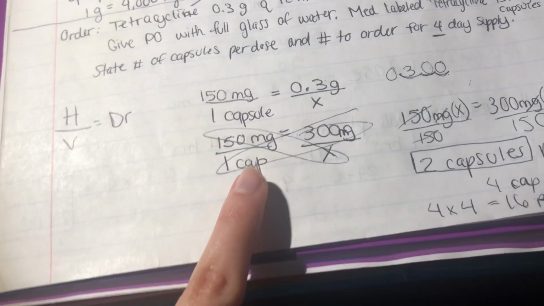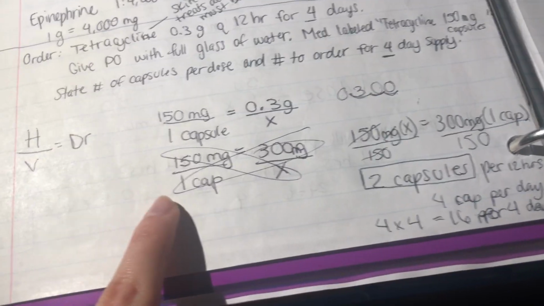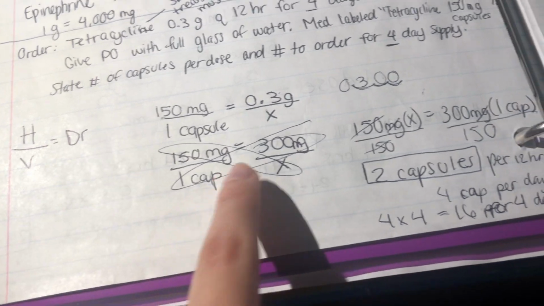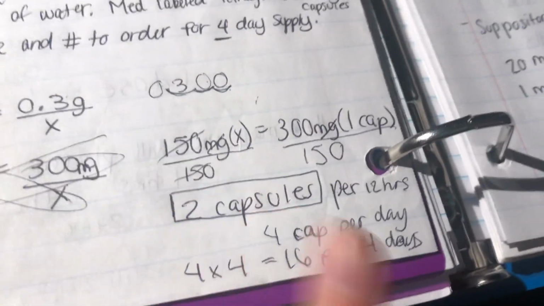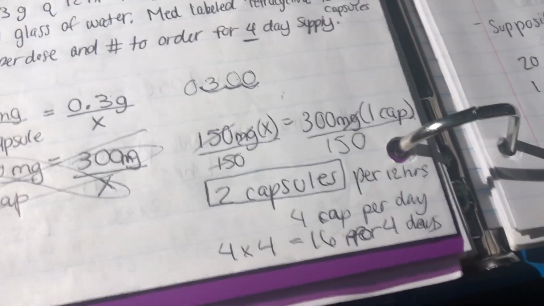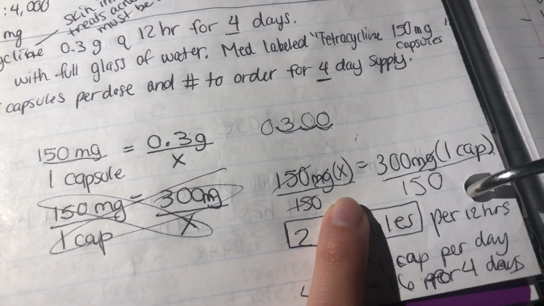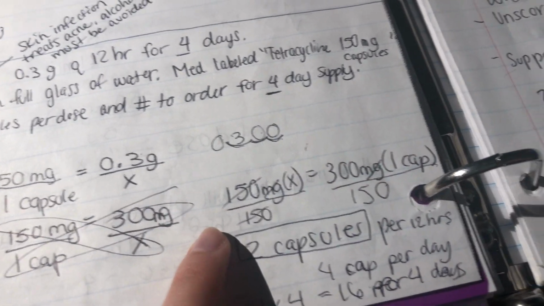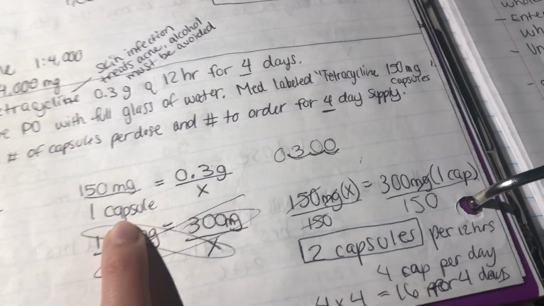So then I cross multiply. I do 150 milligrams, circle it with the X, and plug it in here. Then I do the other side: 1 capsule over 300 milligrams. So then I figure out the problem here. I cross out the unit that I don't need. I don't need milligrams because it's asking for capsules, so I cross out milligrams so that I'm left with capsules only. That's the purpose of V right here, to know what they're looking for in the problem.